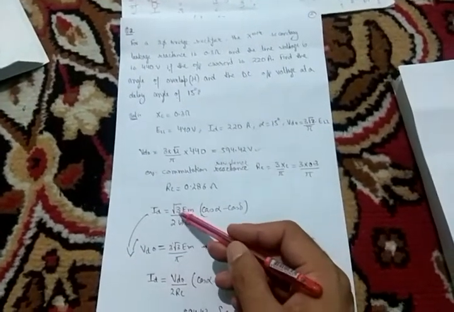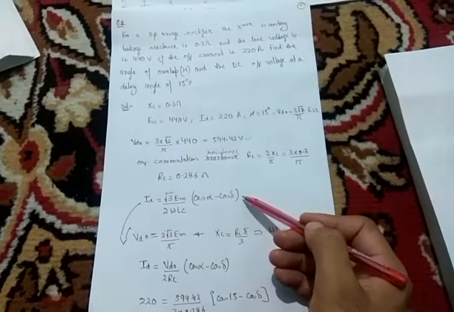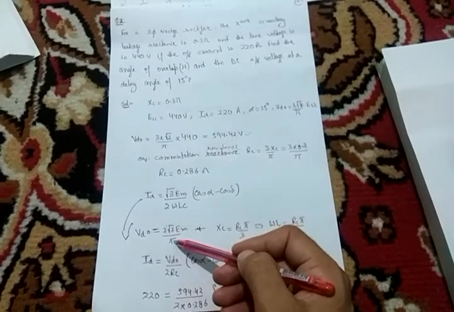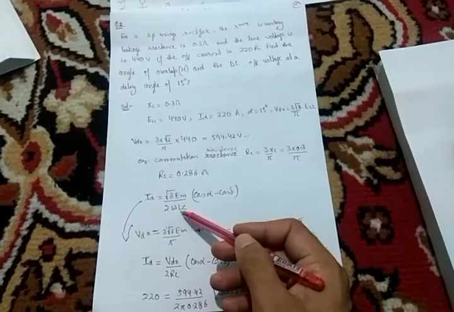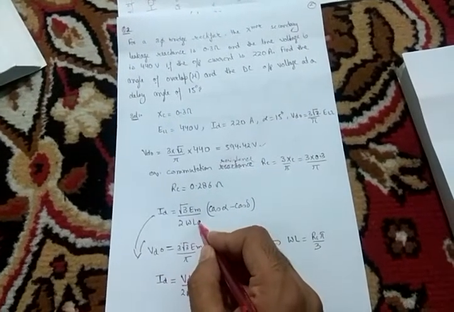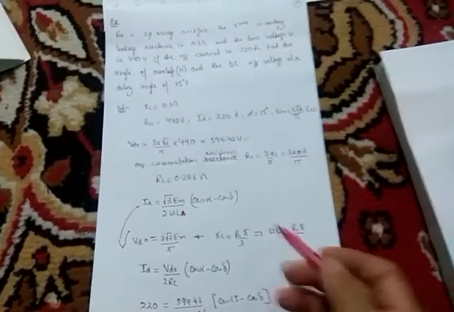Okay. So ID is given by the formula root 3 EM divided by twice omega LC, into cos alpha minus cos delta. And I know that VD naught is equal to 3 root 3 EM upon pi. Omega L is nothing but XC, so 2 pi FL is equal to XC.